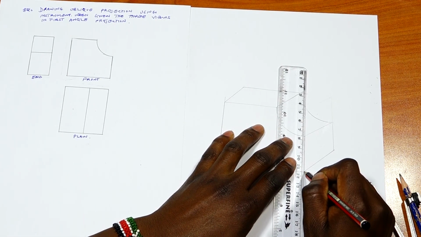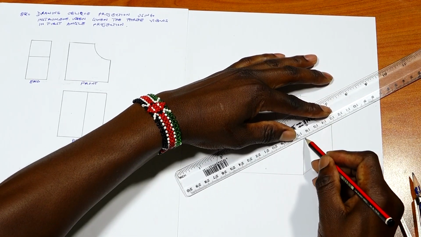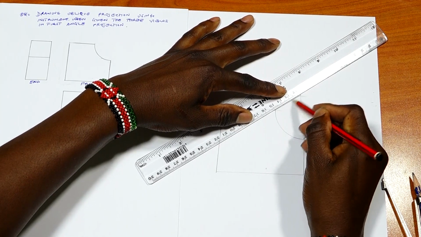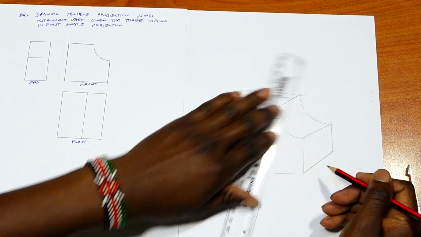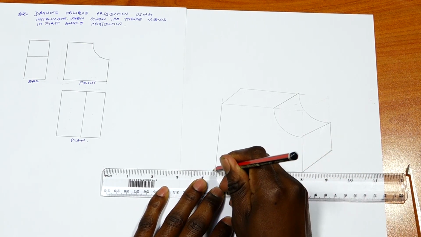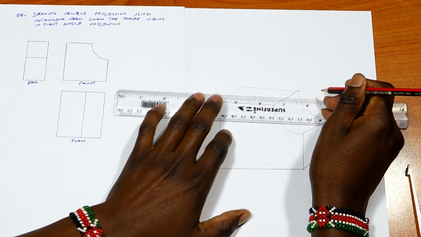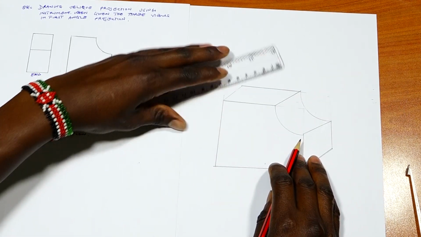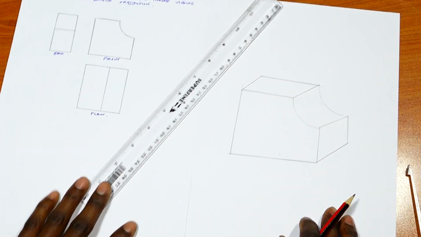Draw the outline. Now that is my block in oblique.